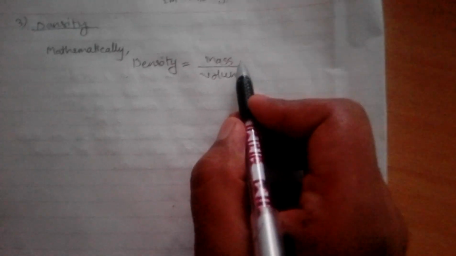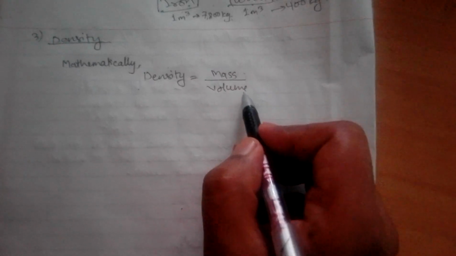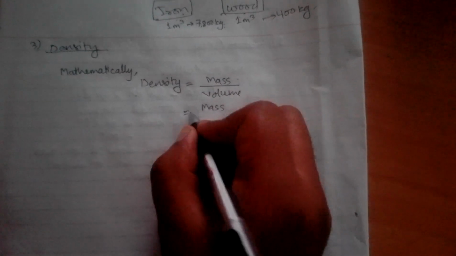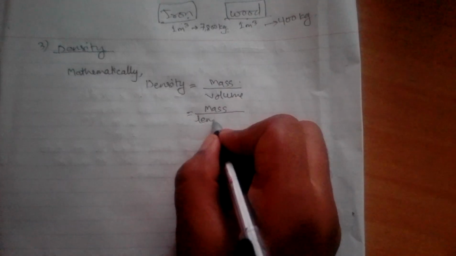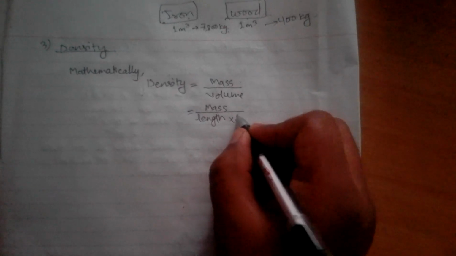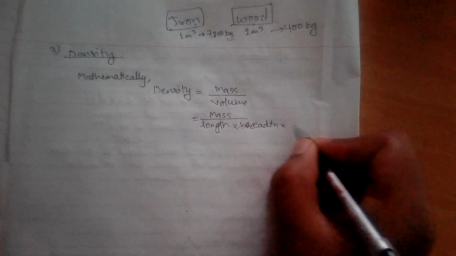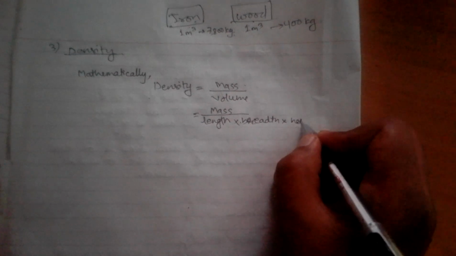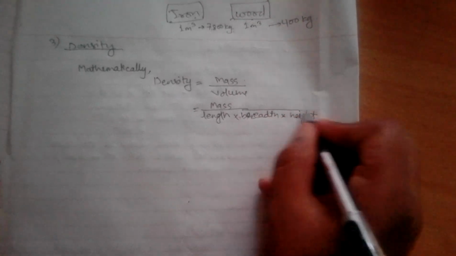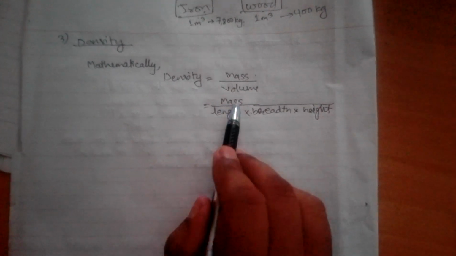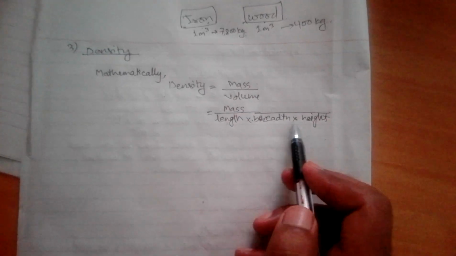And here you can see mass is a fundamental quantity, but volume is not a fundamental quantity, and you need to express volume in terms of fundamental quantities. So it would be mass per length per breadth per height. Mass divided by length, breadth and height. Now you can see all those four terms are fundamental quantities.